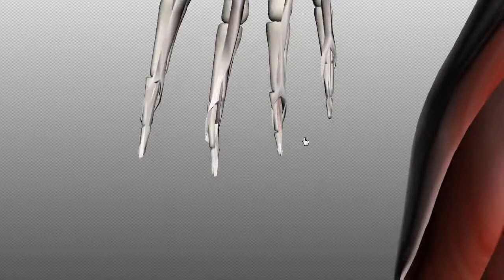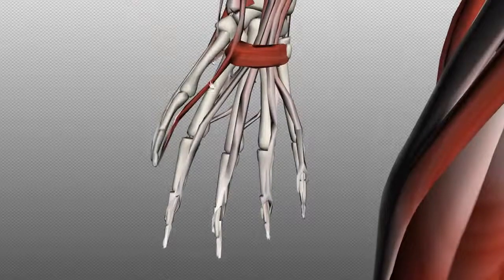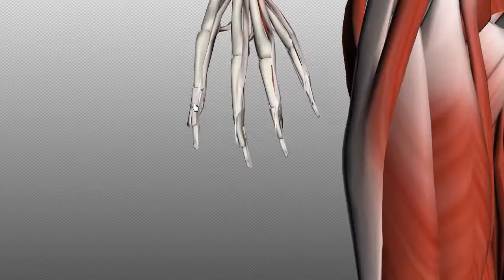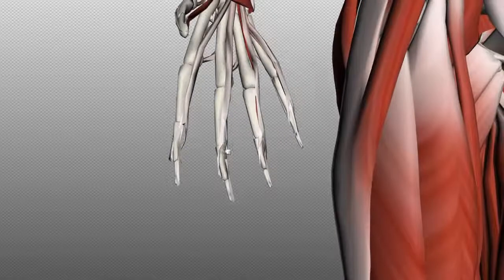So just to orientate you a bit, you've got the metacarpal bones here. You've got your proximal phalanx, middle phalanx and distal phalanx. So you've got your proximal interphalangeal joint and your distal interphalangeal joint. So the action of the flexor digitorum superficialis is to flex at the proximal interphalangeal joint of the index, middle, ring and little fingers. And it can also flex at this joint, the metacarpophalangeal joints. So it can flex at the MCP joints and the PIP joints of the index to little fingers.